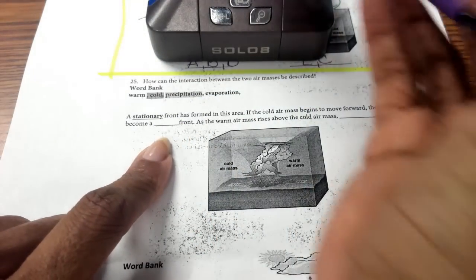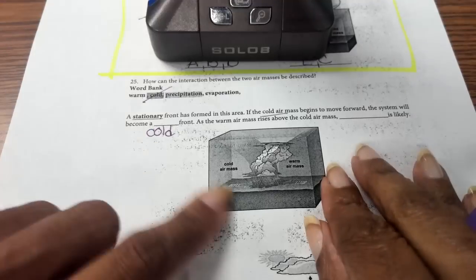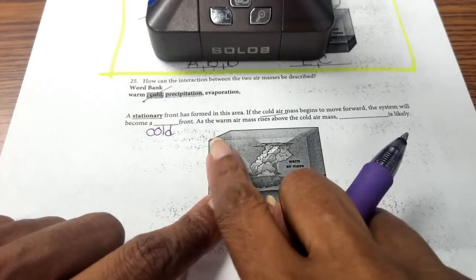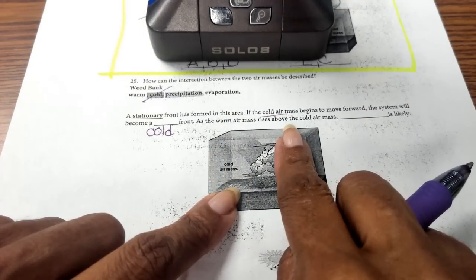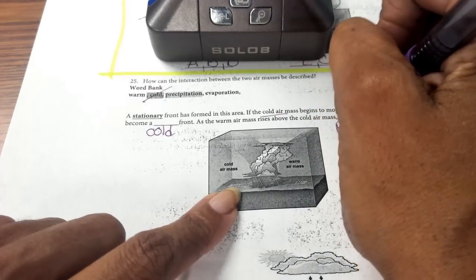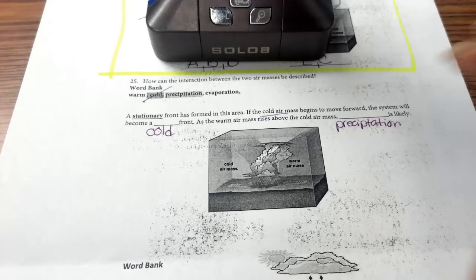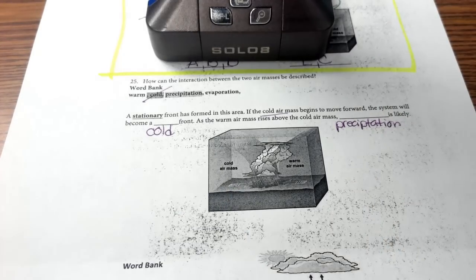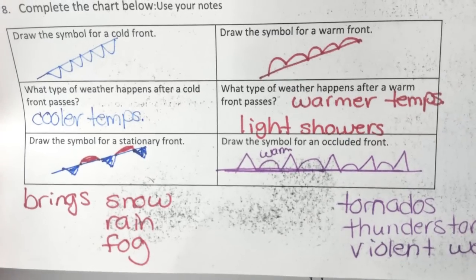Well, if the cold air mass moves forward, it's going to become a cold front. But if the warm air mass has more energy and it rises, you're going to get precipitation. Because remember, with a warm front, you get light showers and warmer temperatures.